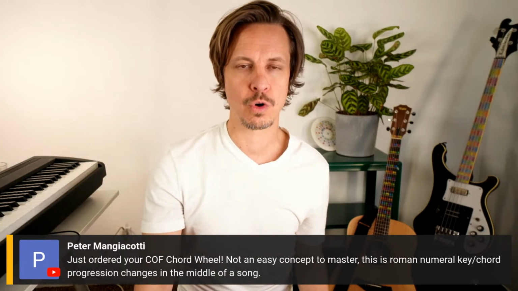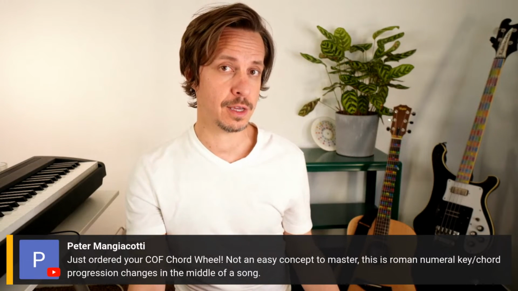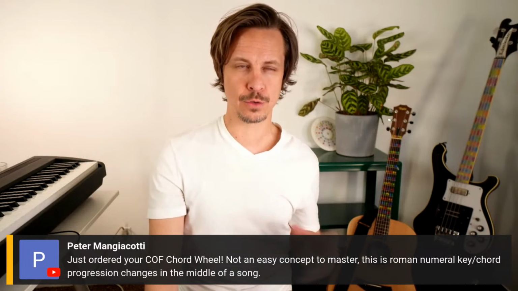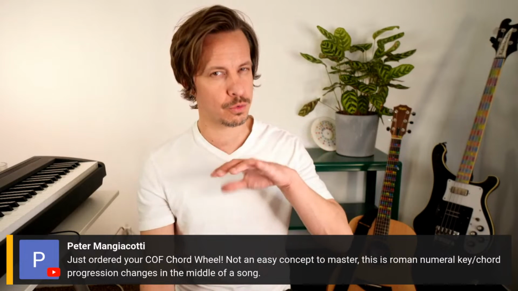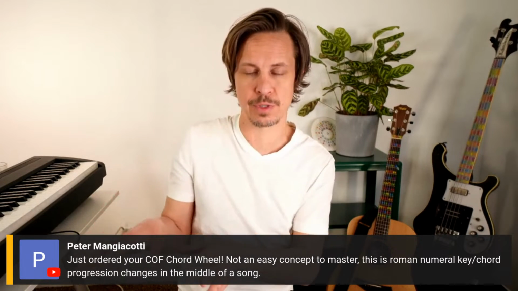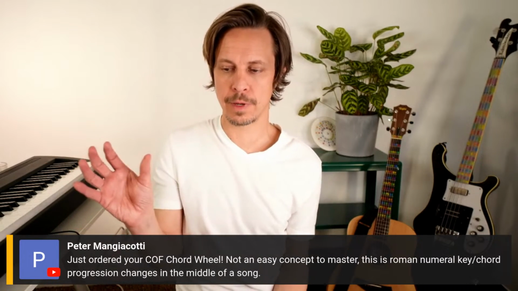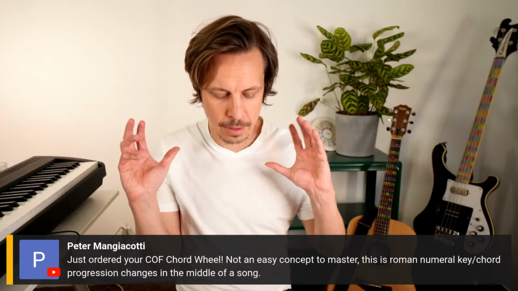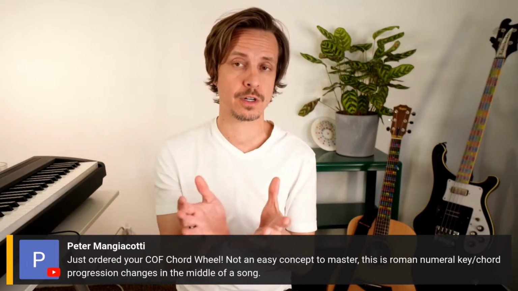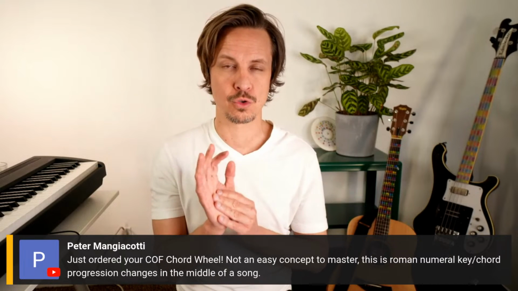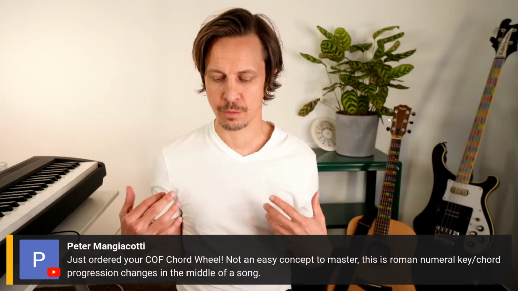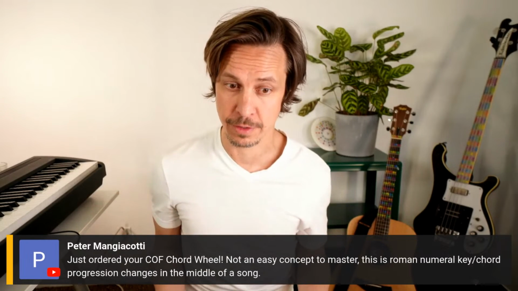Yeah, and normally songs don't change key in the middle of a song. I mean, sometimes they do. And when you know how it's done, or in this case exactly how it's done in this specific example, it allows you to think that way and maybe even incorporate it into your own songs. But yeah, it's normally not done because it is a little more advanced and a little more adventurous in the art of songwriting.